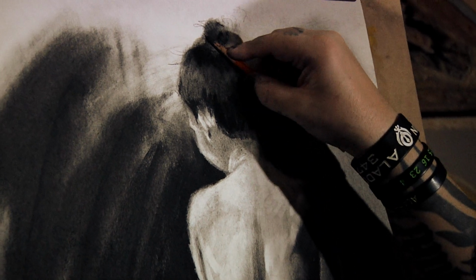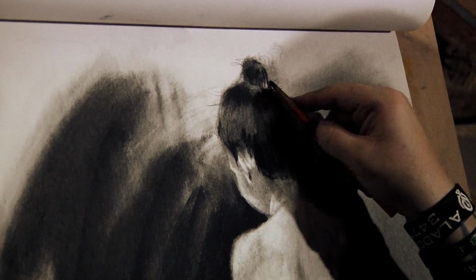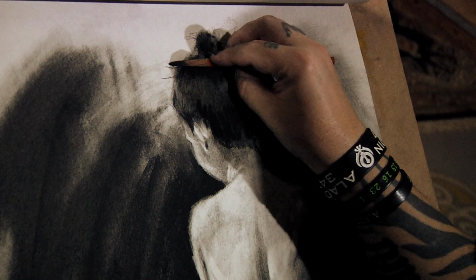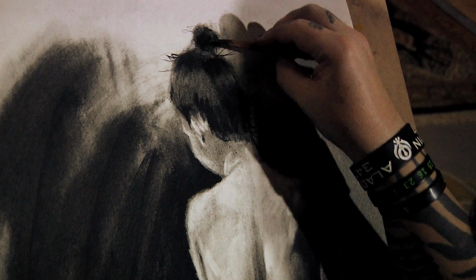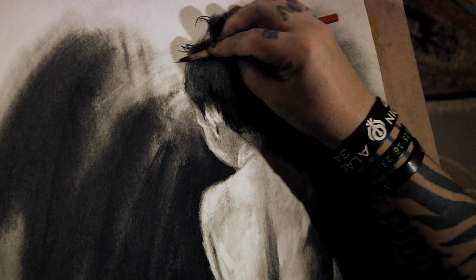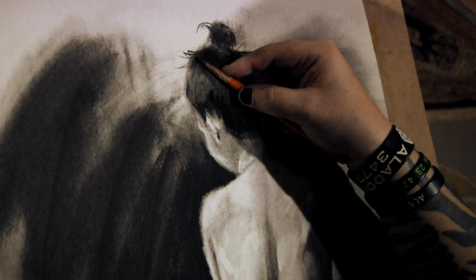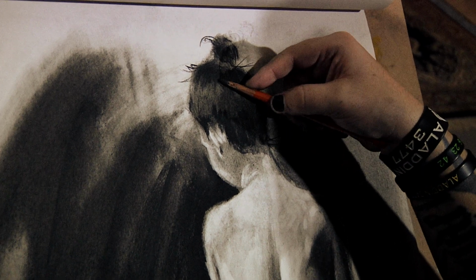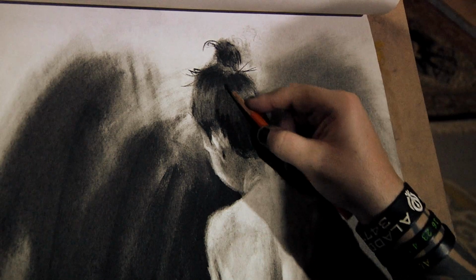This is just some loose details. Most of the shading was done with the bigger bricks of charcoal, and you're kind of focusing on some of those main areas, but this just adds a little bit of loose texture, and it's almost like you're indicating and making a suggestion of more detail than is actually there.